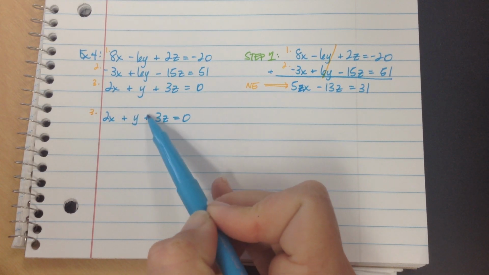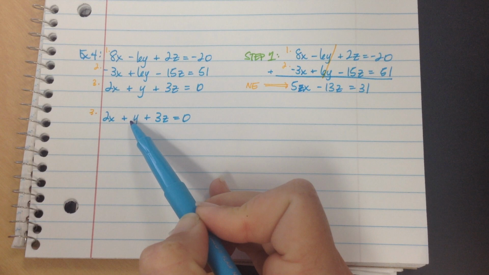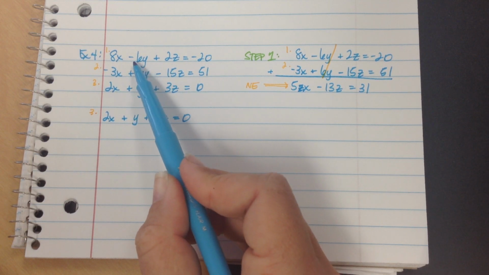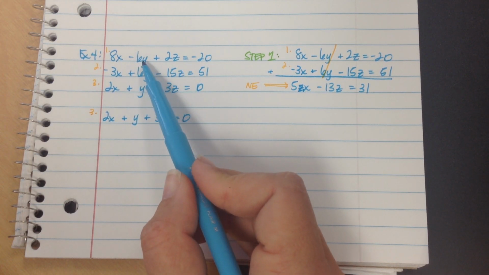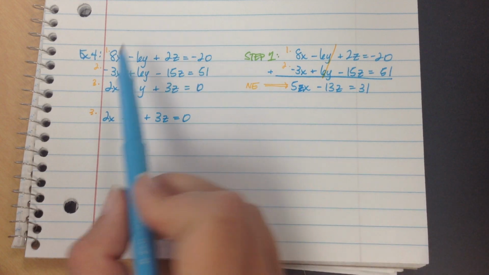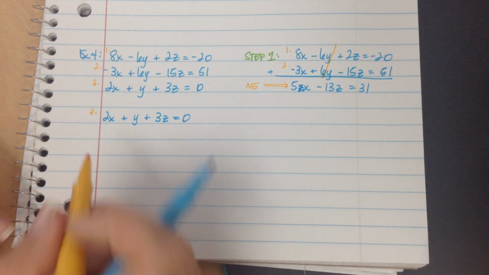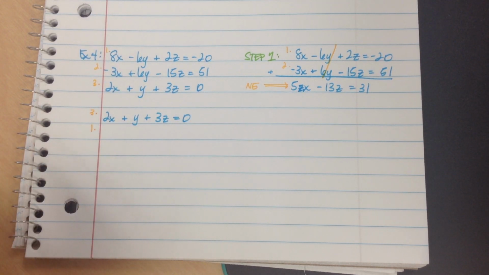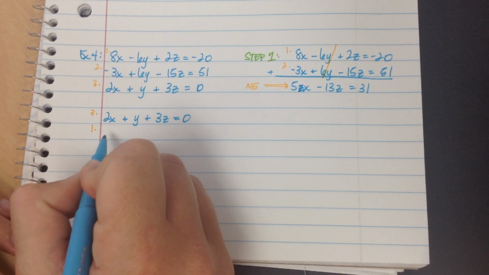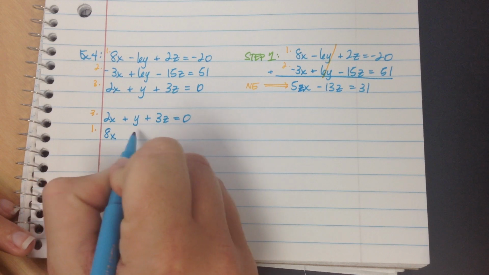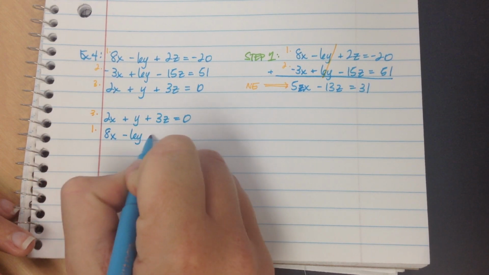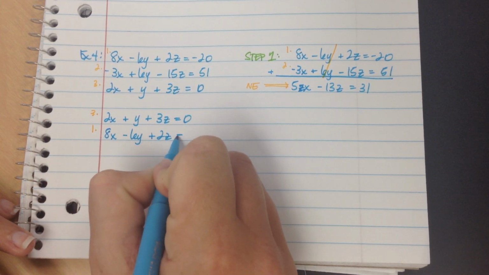Remember, if the y is positive here and we have a choice, it would be nice if the other y was negative. That would save us a little bit of a step. So what I'm going to do is I'm going to use the first equation with it. So I'm using equation 3 and 1. So I have 8x minus 6y plus 2z equals -20.